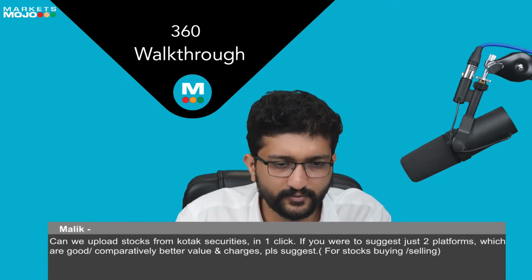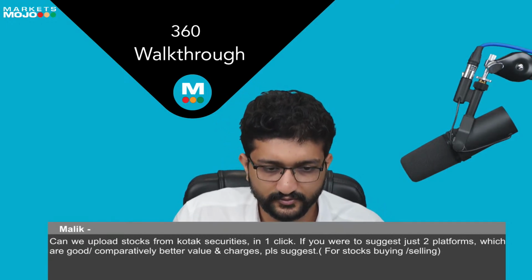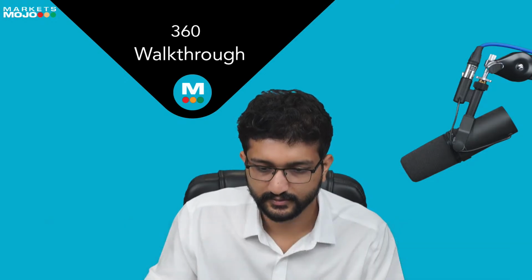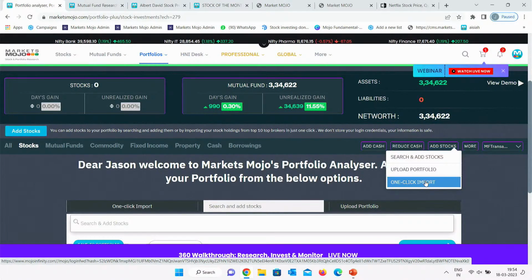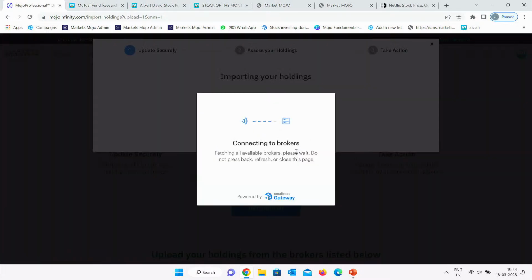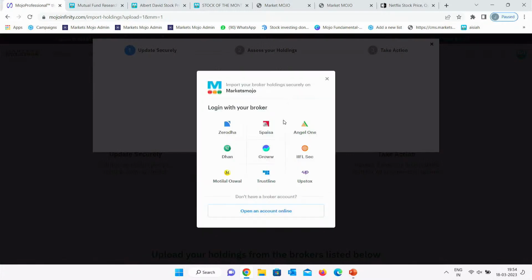I think you can upload from Kotak Securities in one click. Let me just have a look. I'm not really sure, but I think Kotak is also available. One click import is very useful. You can see these are all the brokers listed: 5paisa, Alice Blue, Angel Broking, Groww. So I think Kotak is not available. I'm not really sure. Yeah, that particular one is not available.